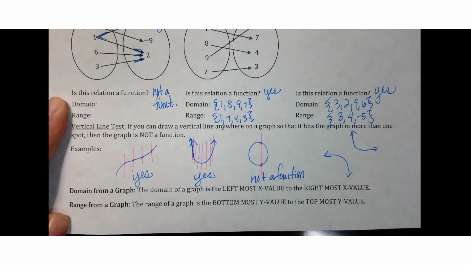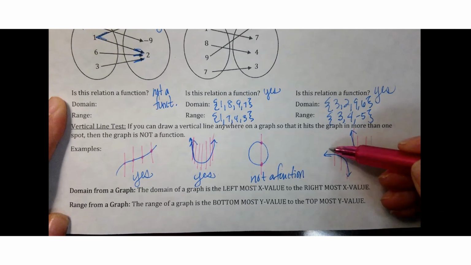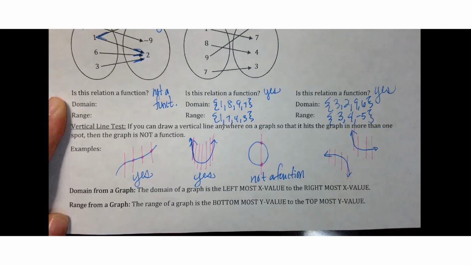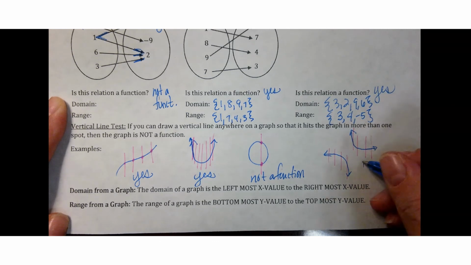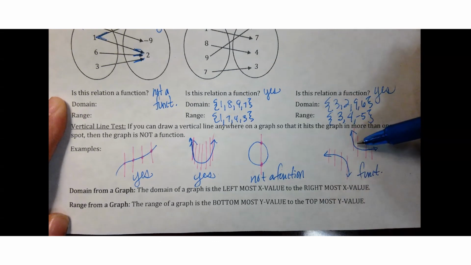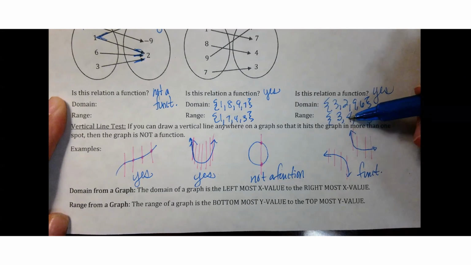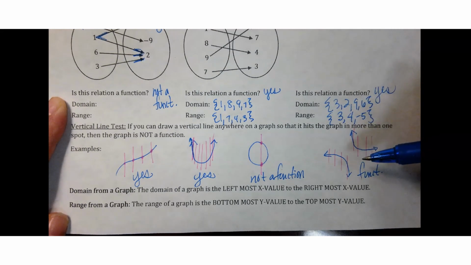Okay, so even though it looks really weird, this is actually a function. And this is because it's going to the left slightly, slightly, slightly every single time. So every time I draw it, I'm never going to hit it more than one time.